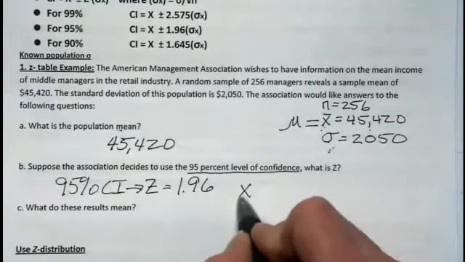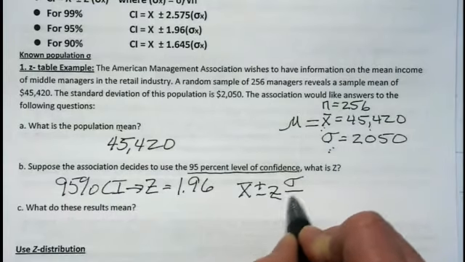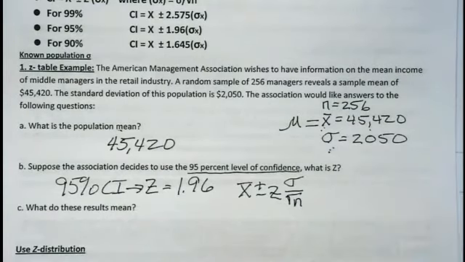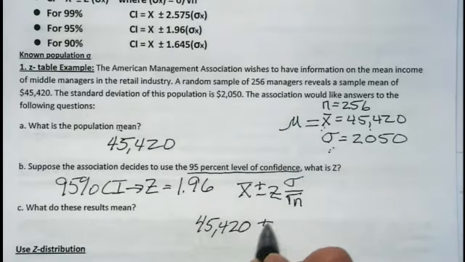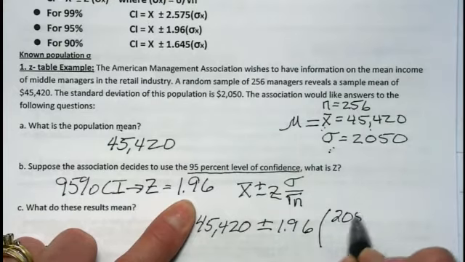So I'm going to copy it right down here. X bar plus or minus z. Remember, standard error of the mean. Okay. I'm going to substitute it in. 45,420 plus and minus our z value, 1.96, times the standard deviation divided by the square root of the sample size.